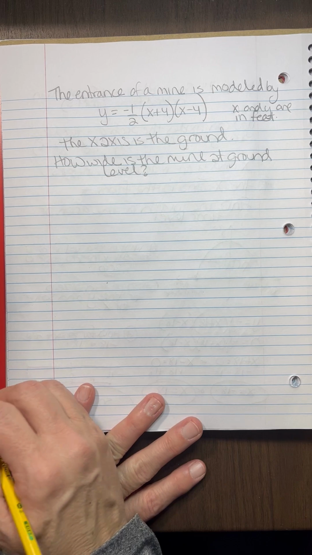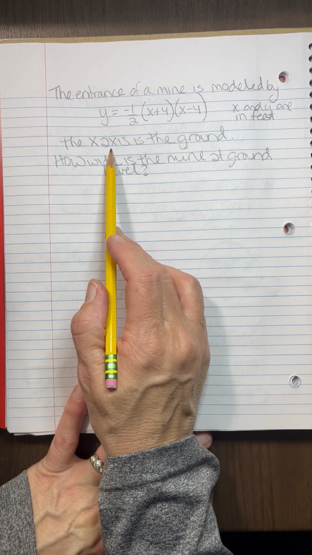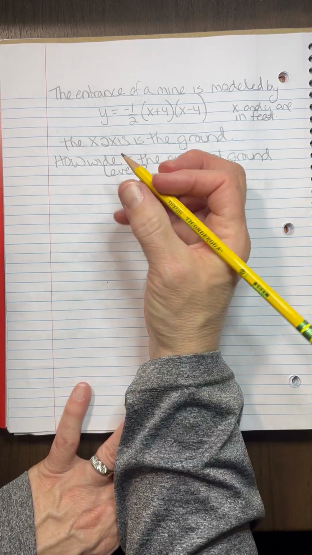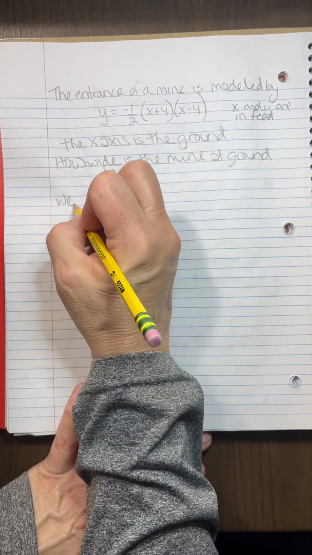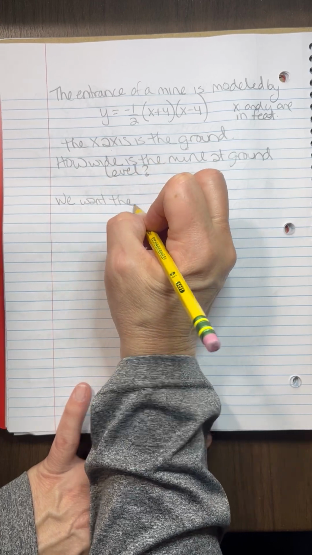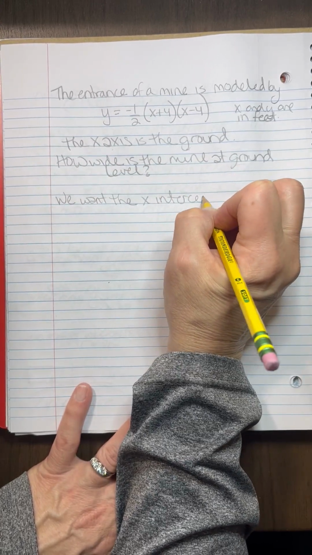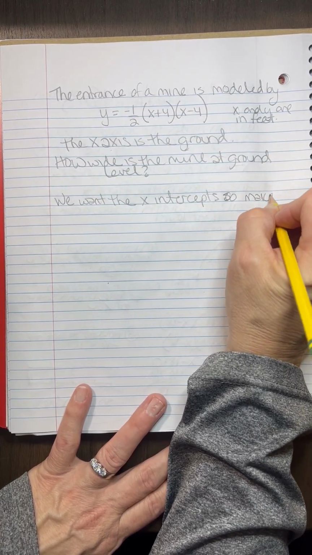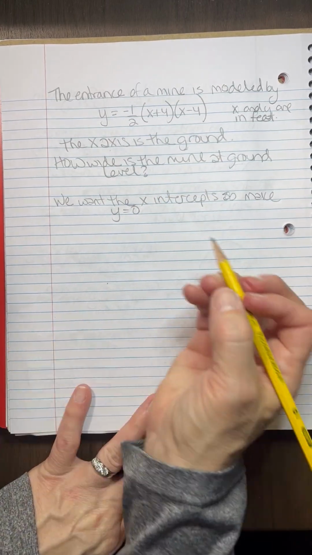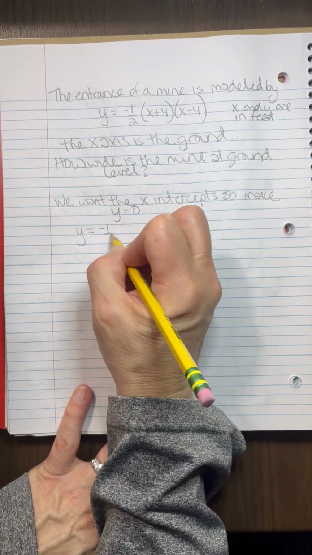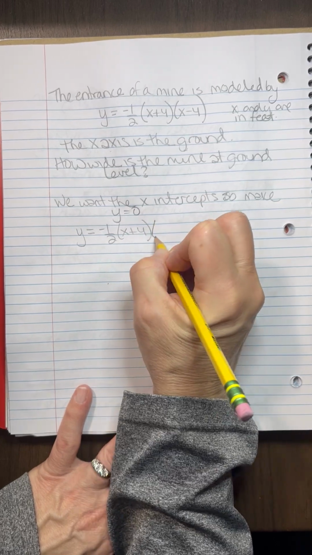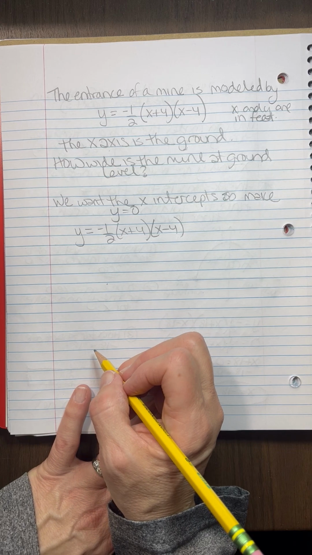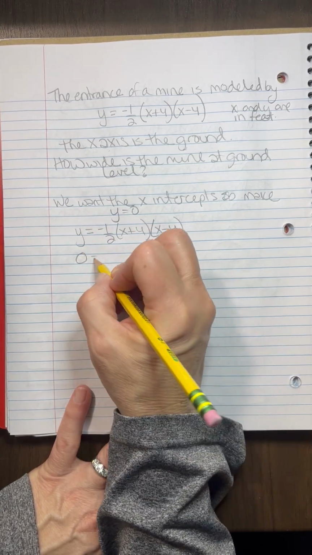All right, so again, if the ground is the x-axis and we want the width of the mine at ground level, then we want the x-intercepts, right? So make y equals 0. The equation they gave us, y equals negative 1/2 times (x + 4) times (x - 4). 0 in for y.